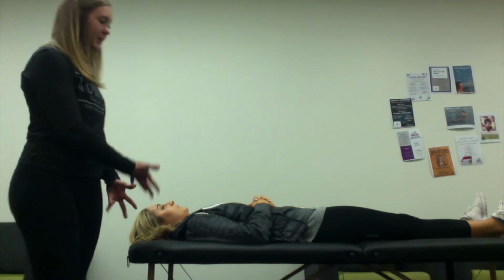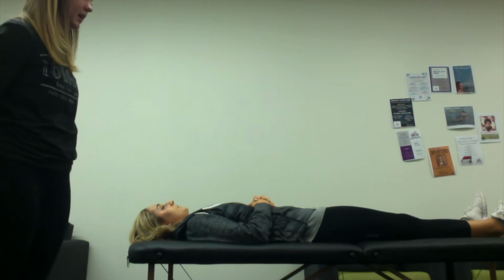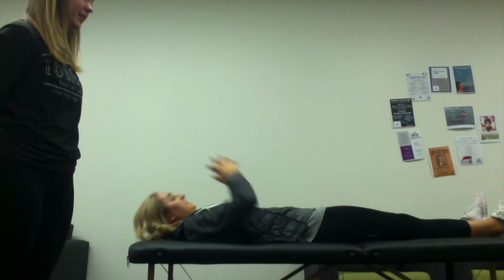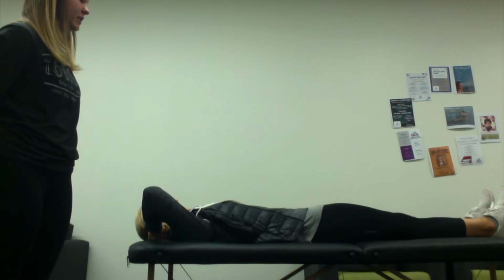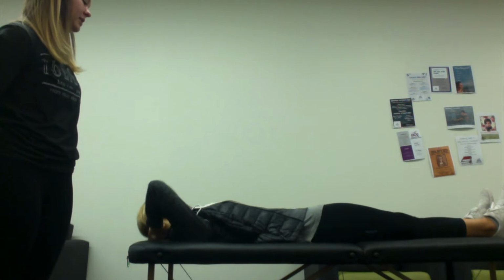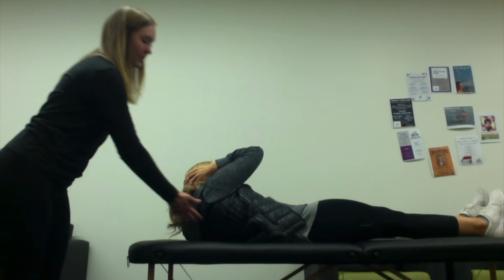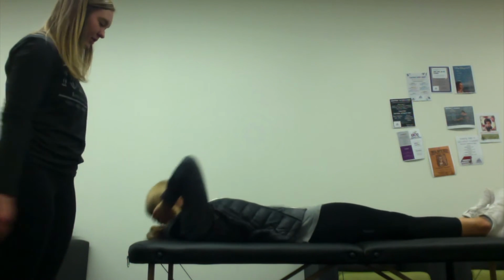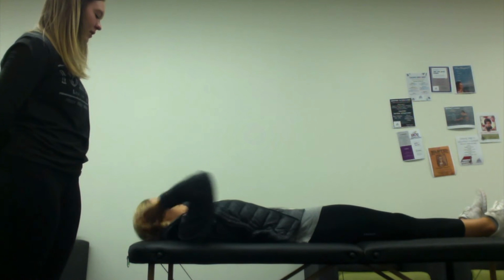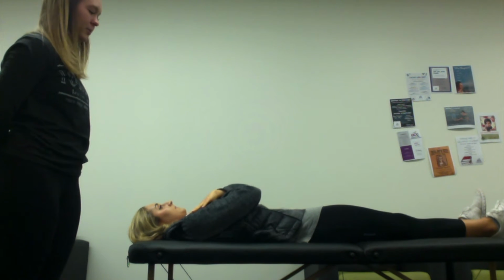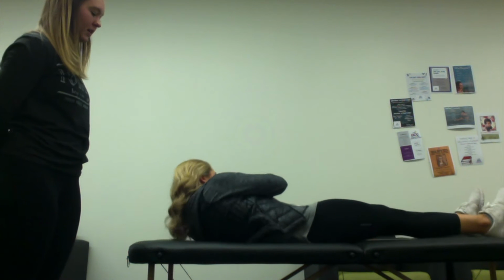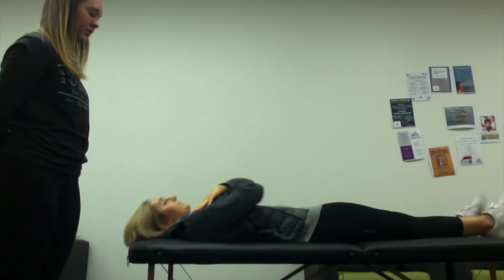Have your partner laying supine on the table with their hands behind their head. Instruct them to flex and rotate to one side. If their inferior angle of their scapula comes off the table, that is a grade 5. Have them then cross their hands in front of their chest and repeat the same motion. If they can do that, then that is a grade 4.